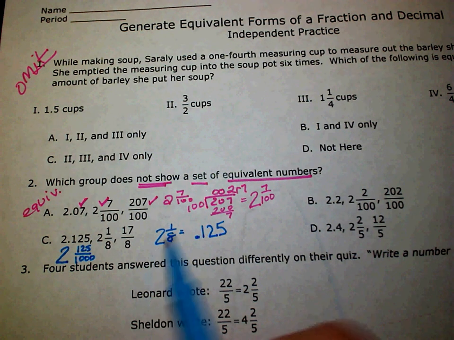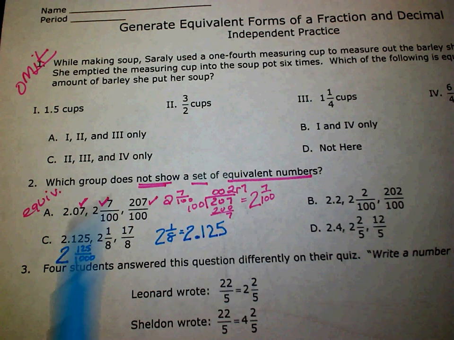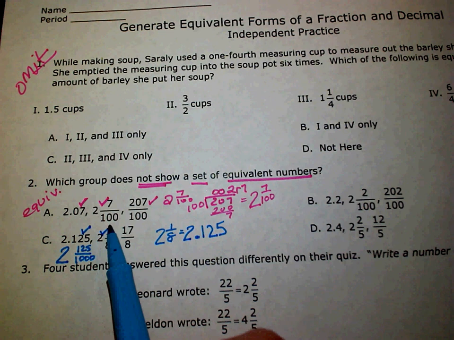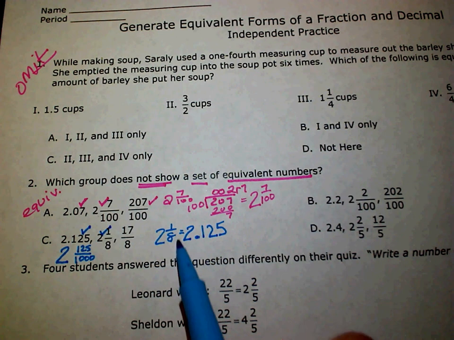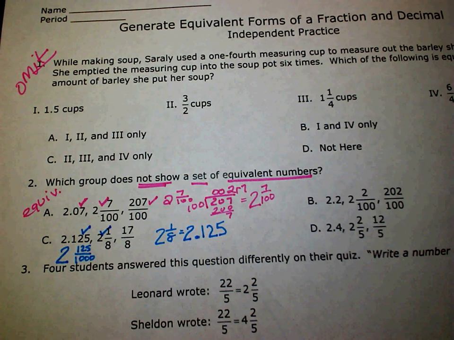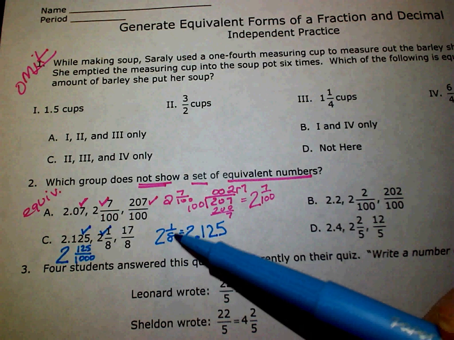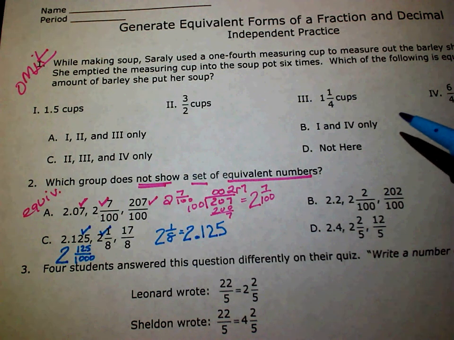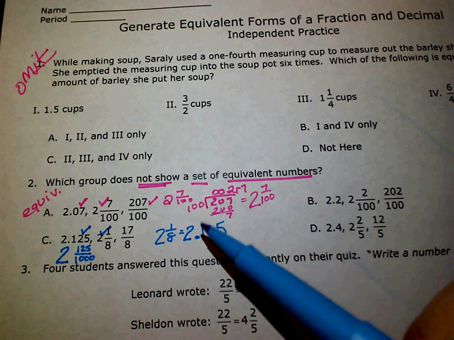The whole number goes in front. Well, the first one that I looked at, 2 and 125 thousandths, is the same as 2 and 1/8 because I had to convert the 1/8. Remember, how I converted the 1/8 is I am expected to memorize those benchmarks. 1/8 is 0.125. Then I just put the 2 in front.